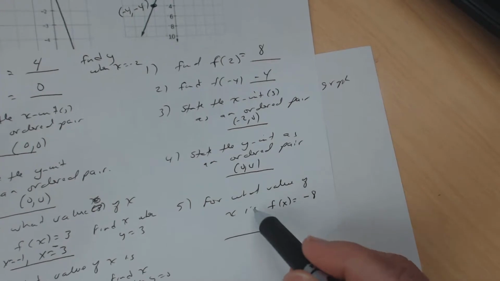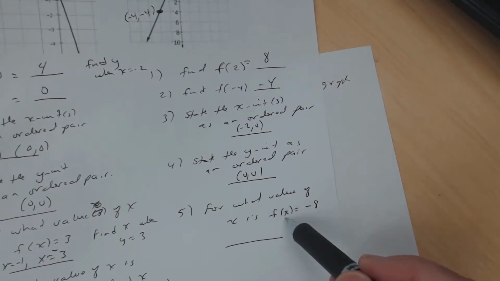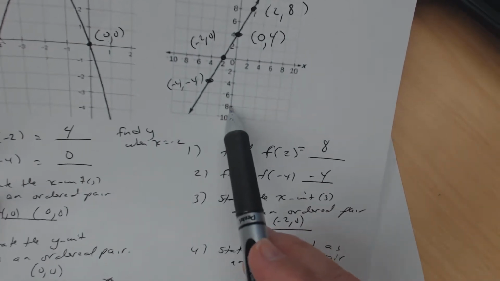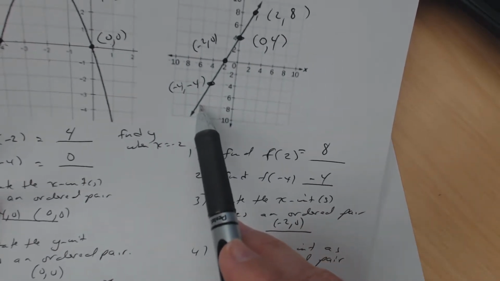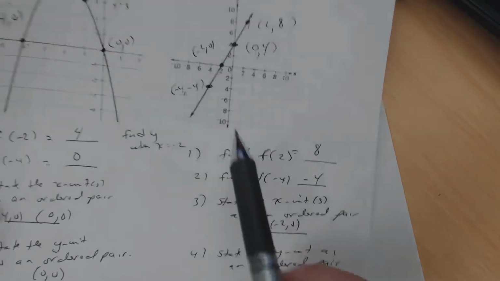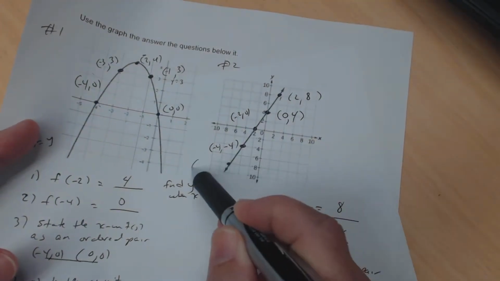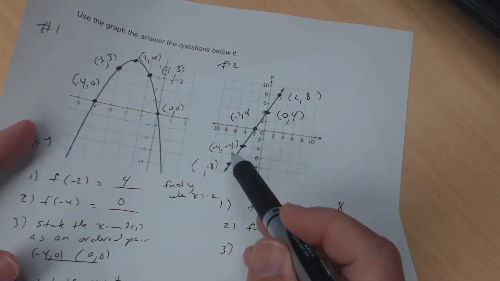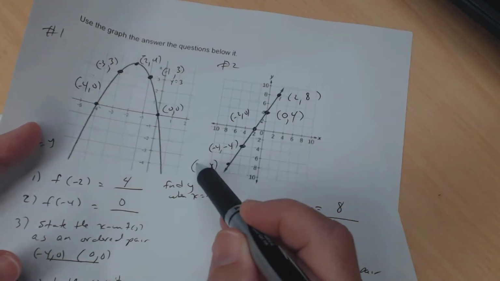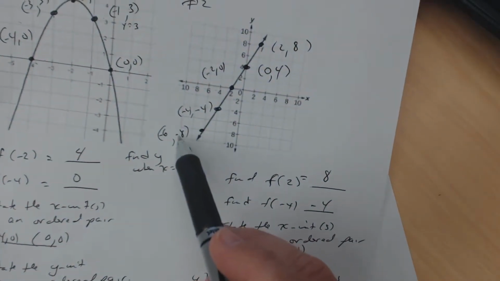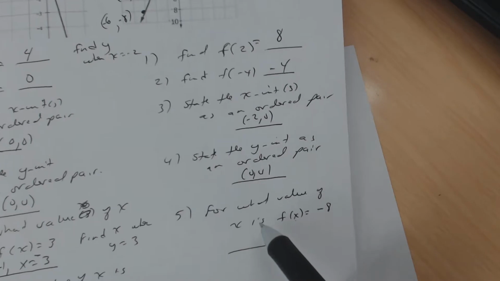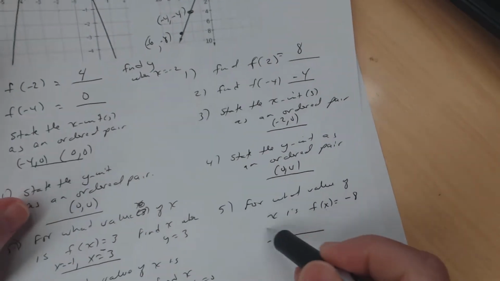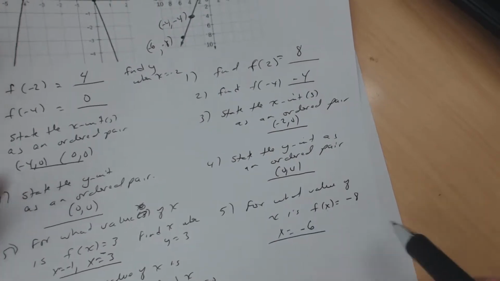Then you want to find what's the value of x if y equals negative 8. Well, if y equals negative 8, that's right here. That's where y equals negative 8. Look at the point that corresponds to it. The point that corresponds to it is right here. And the question is, when y is negative 8, what is that x coordinate? Well, the x coordinate is going to be negative 6. So you would say x equals negative 6.